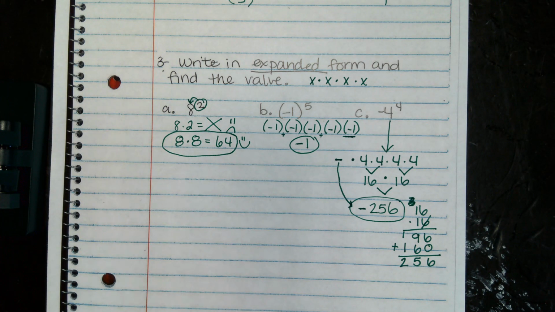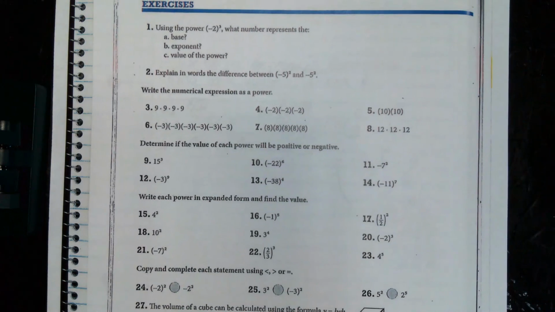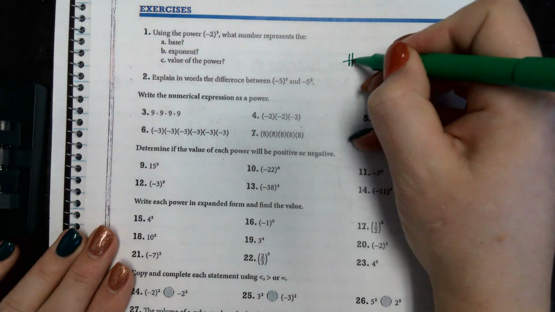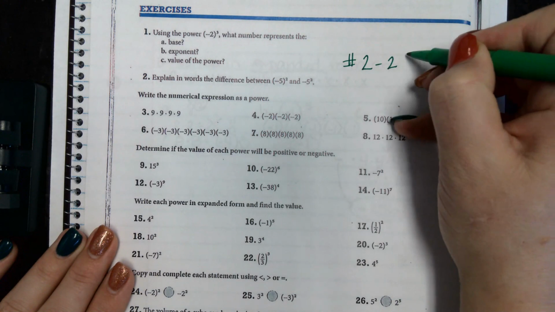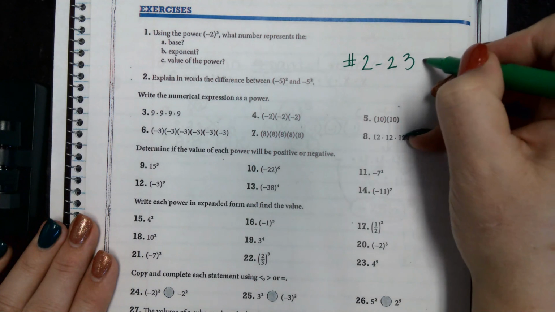All right, now, the assignment for this is out of your textbook, and you'll find the copies of your textbook pages for this particular assignment online in Canvas. I've just simply copied this one page for you, and it's only available to those in my class. And that includes this page here, okay? For this assignment, you are doing numbers 2 to 23, okay? And that's all.